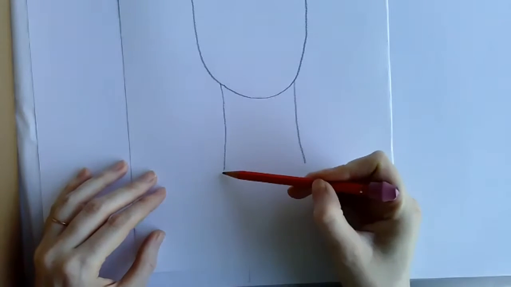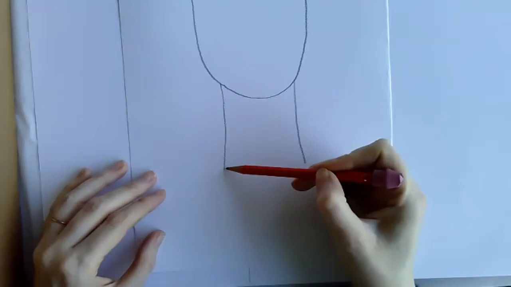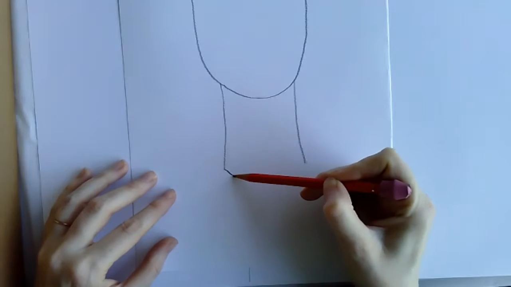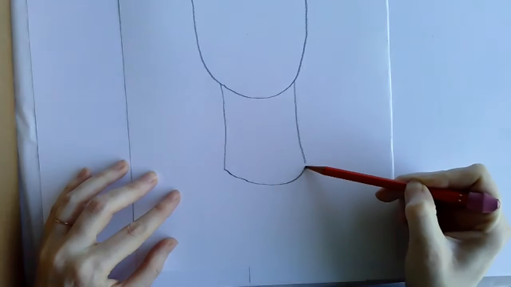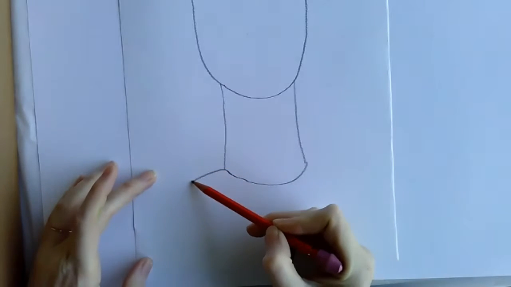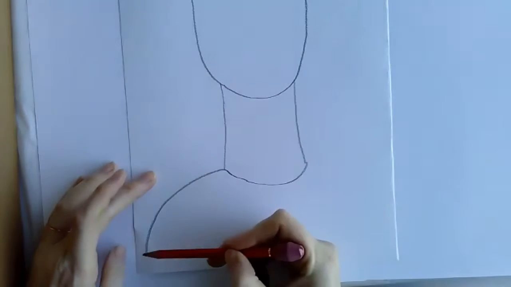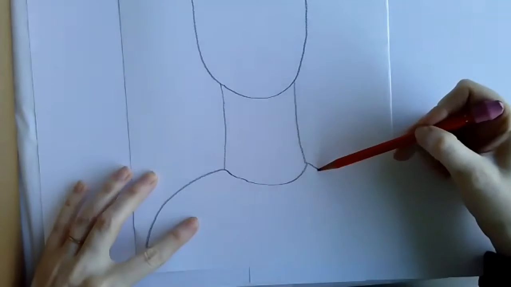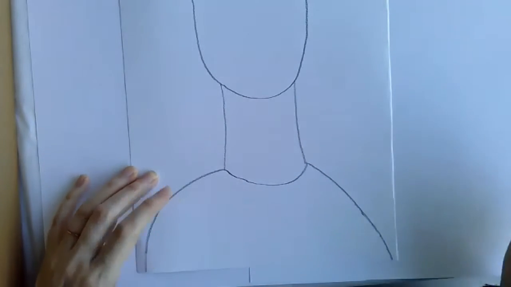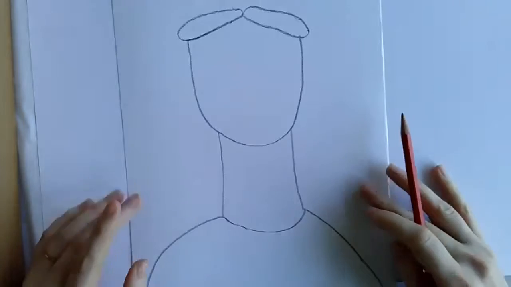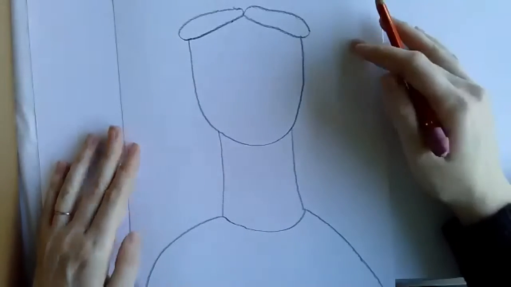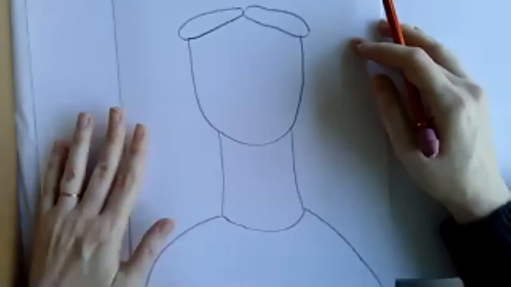And then I'm also going to add in his shirt. So how I do that is I just do a curved line at the bottom, and then a curved line coming over for one of his shoulders, another curved line coming over for his other shoulder. Then I'm gonna go back and I need to add in some of his features.